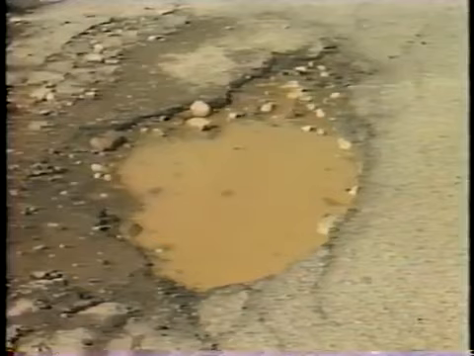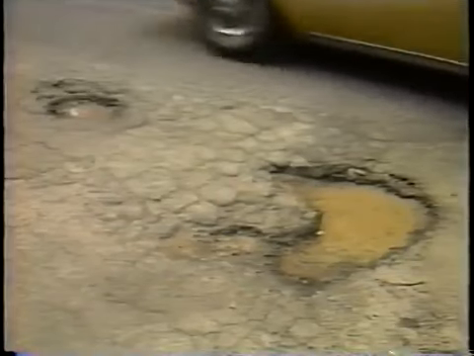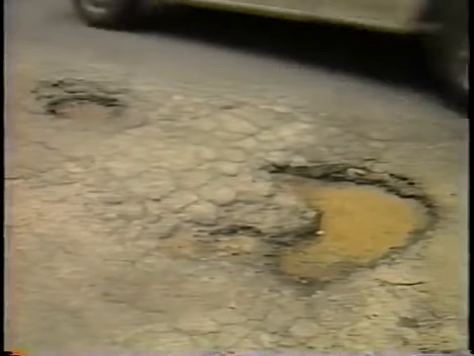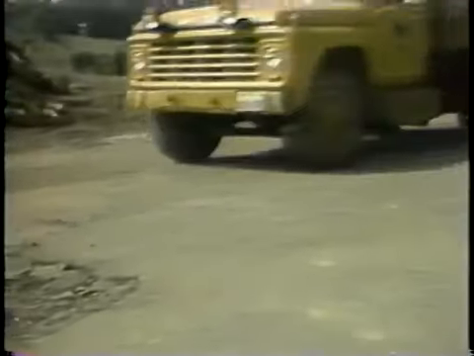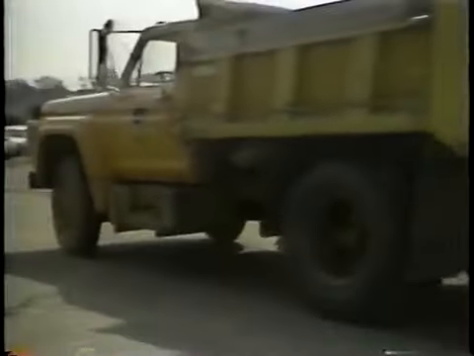On the job, you'll see many sizes and shapes of potholes. Some will be shallow, some deep, and some will be irregular. The repair procedures are basically the same no matter what the size or shape.